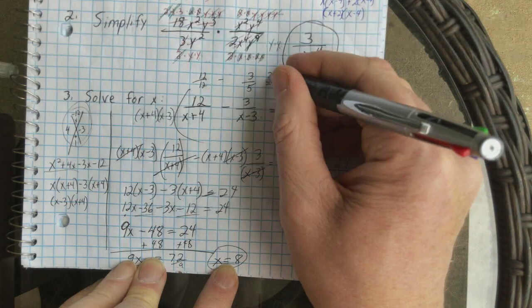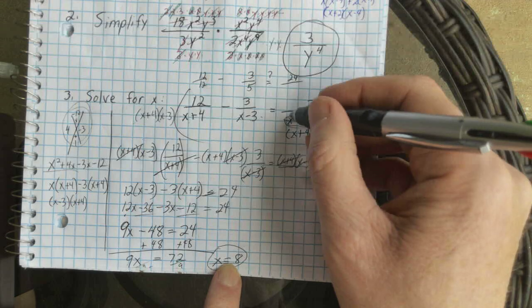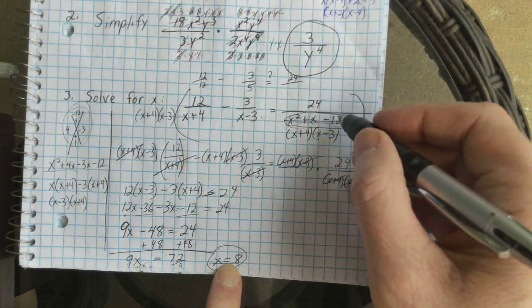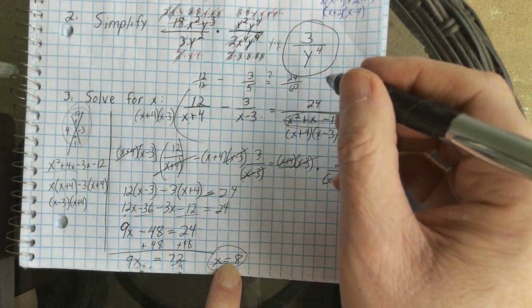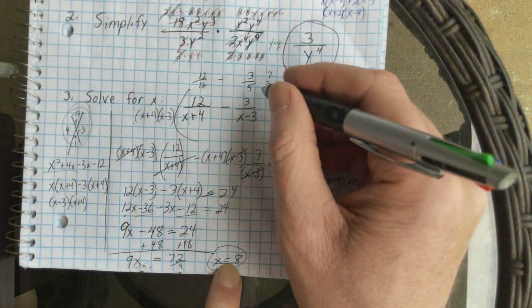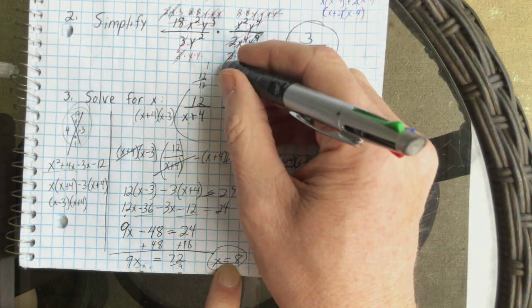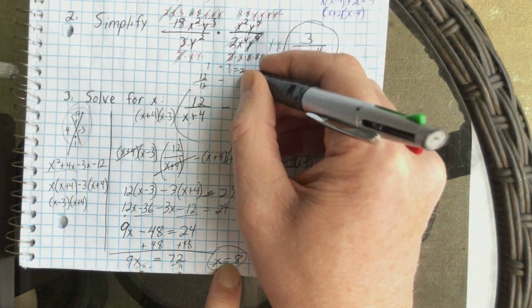Does that equal 24 over 8 squared is 64. 64 plus 8 is 72. 72 minus 12 is 60. Well, 1 minus 3 fifths. This is 1, or 5 fifths minus 3 fifths. 1 minus 3 fifths is 2 fifths. This side is equal to 2 fifths.